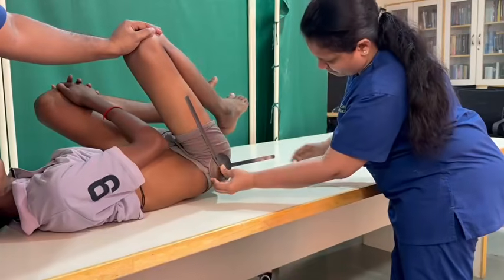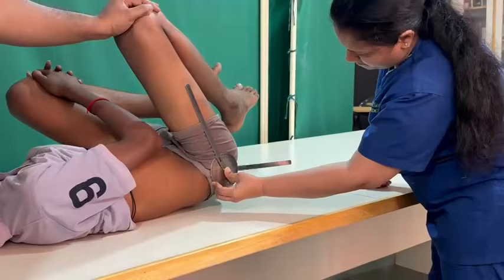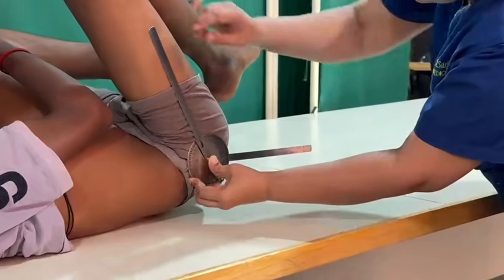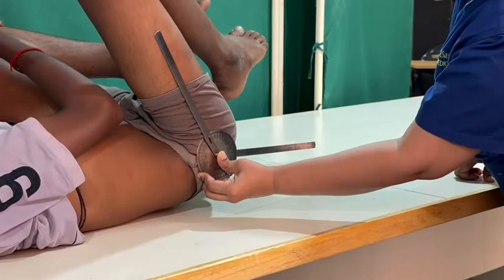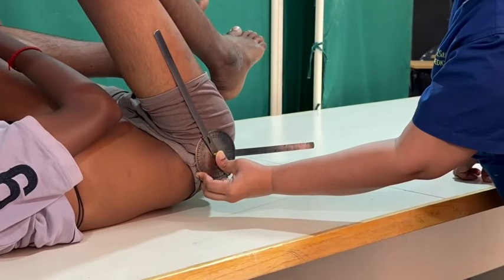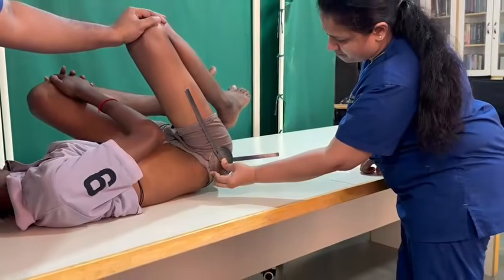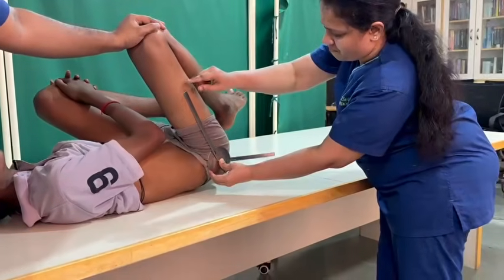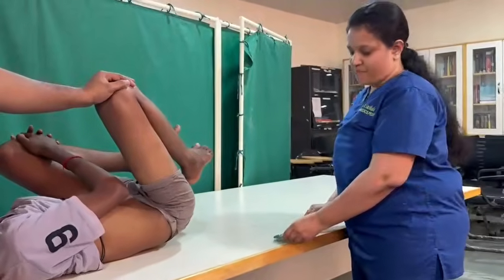Now place the goniometer again on the side of the hip over the trochanter with one limb of the goniometer parallel to the couch and the other limb along the long axis of the thigh in its current position. In this instance, it is 120 degrees. Therefore, free flexion of the right hip joint is from 30 degrees to 120 degrees. This is finally read as FFD of 30 degrees, free flexion of 30 to 120 degrees.